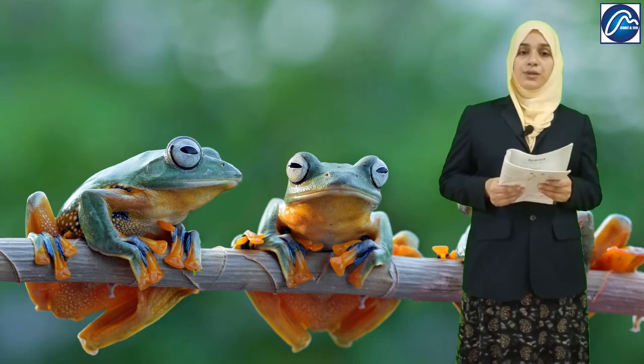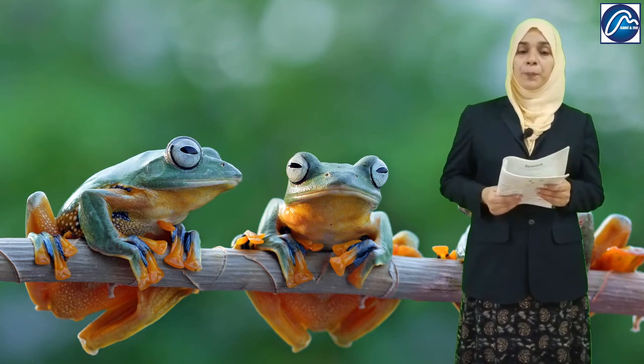And when they enter water, frogs live both in water and on land. So when living in water, through what do frogs breathe? They use their moist skin. Frogs breathe through their moist skin in water. Hope all of you understood it.